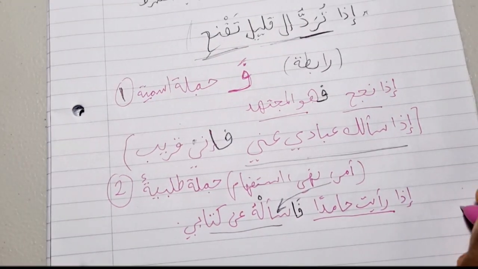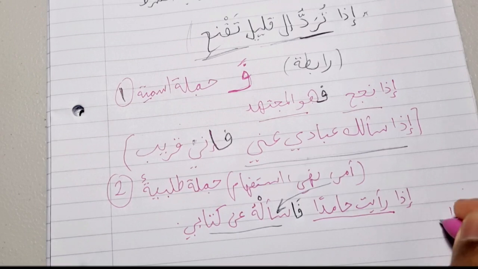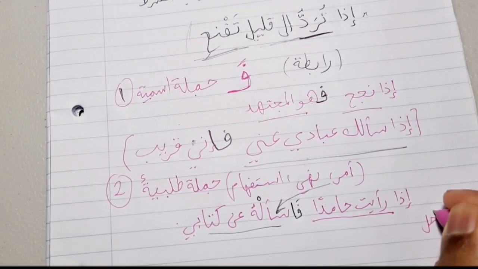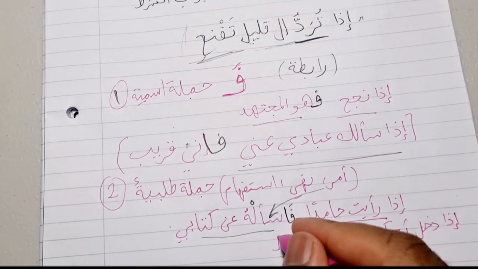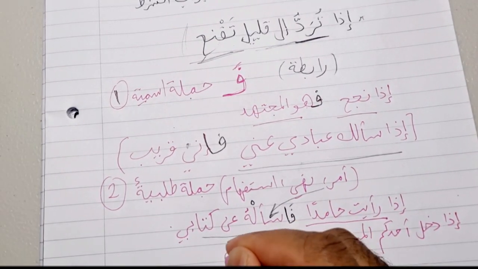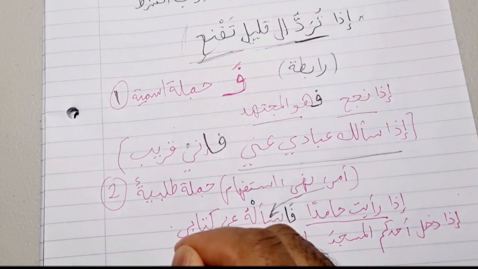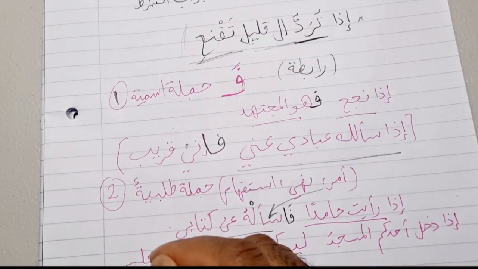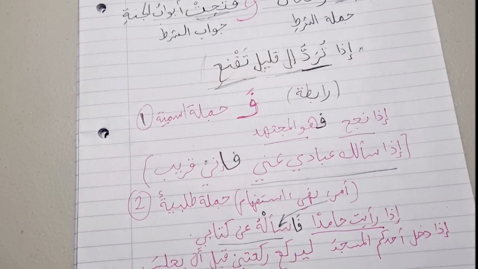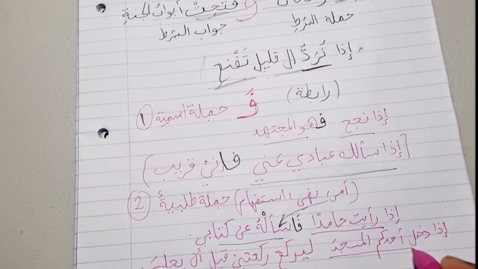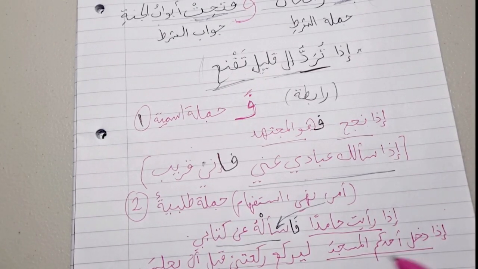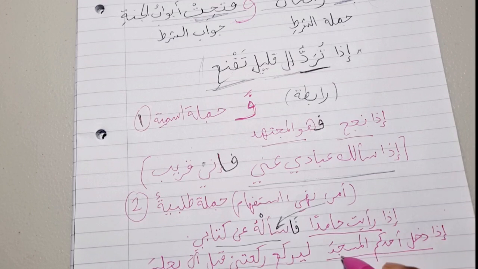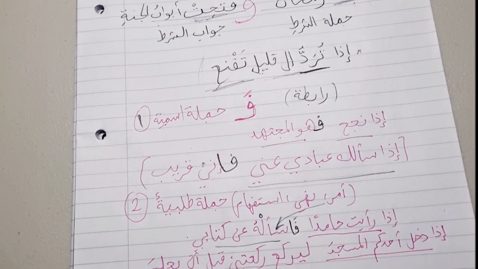It comes in a hadith that the Prophet ﷺ said, إذا دخل أحدكم المسجد ليركع ركعتين قبل أن يجلس. Okay, this is a sentence now. This is our jumla shart, this is our jawab shart, but it's disconnected right now. If one of you enters into the masjid, let him perform 2 rak'ahs قبل أن يجلس, before he sits down.